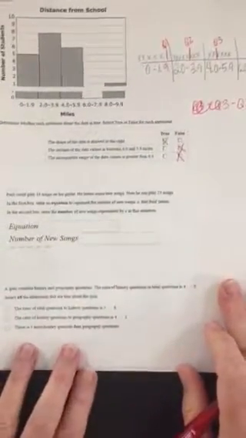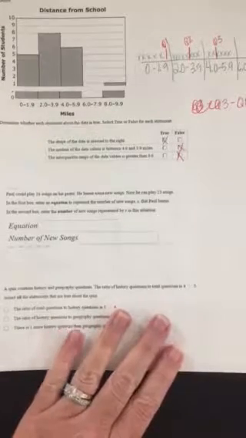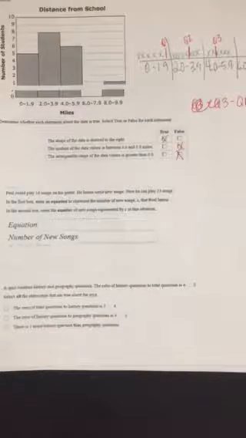Next one, Paul could play 16 songs on his guitar. He learned some new songs. Now he can play 23 songs. In the first box, enter an equation to represent the number of new songs, S, that Paul learns. In the second box, enter the number of new songs represented by the S in the situation.